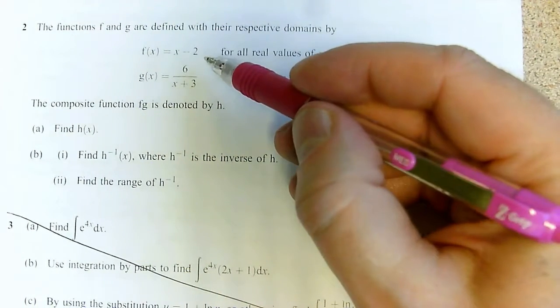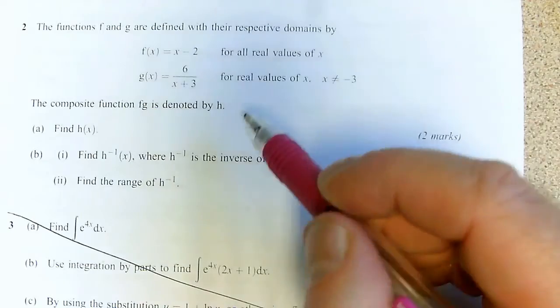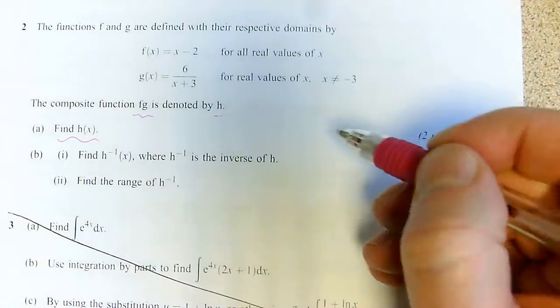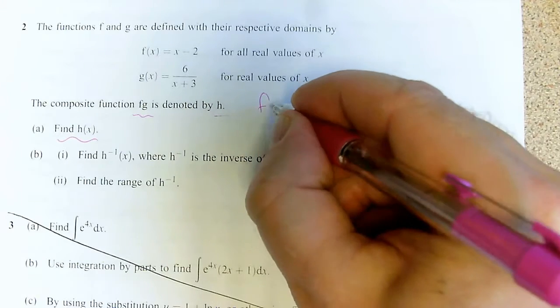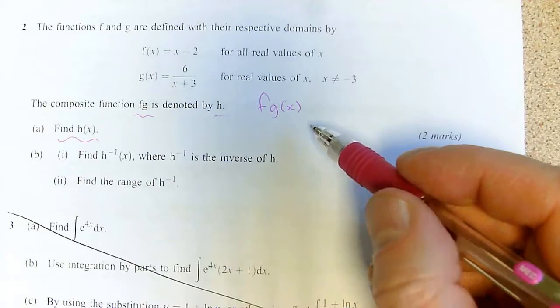Okay, we've got a definition of a function f, and we've got a function g, and we've got to find h of x. H is the composite function fg. So what we're after is finding fg of x. Now you have examples of how to approach this in your notes.